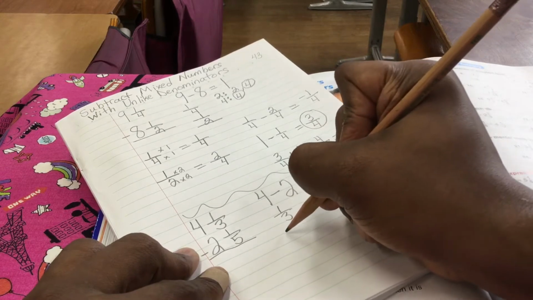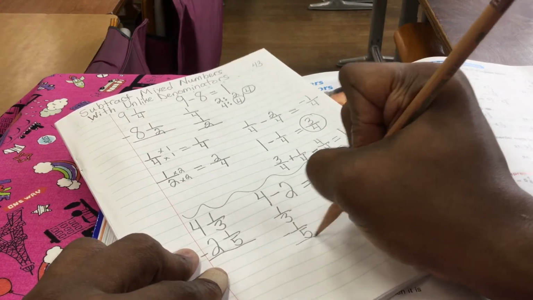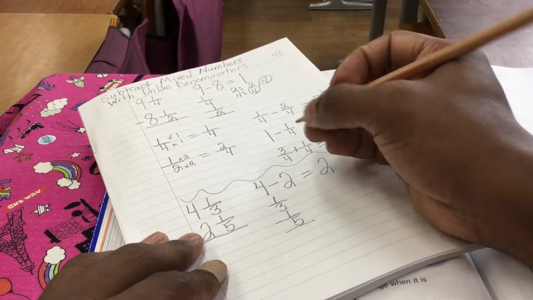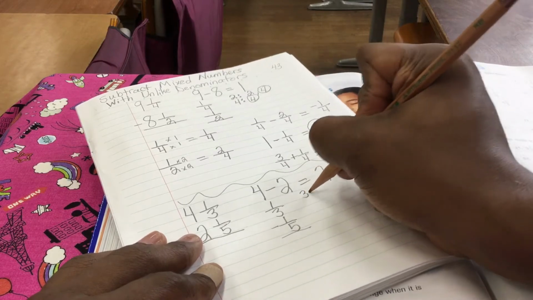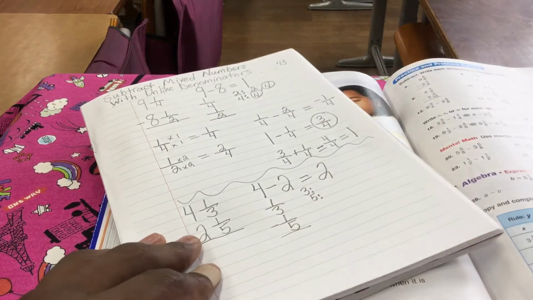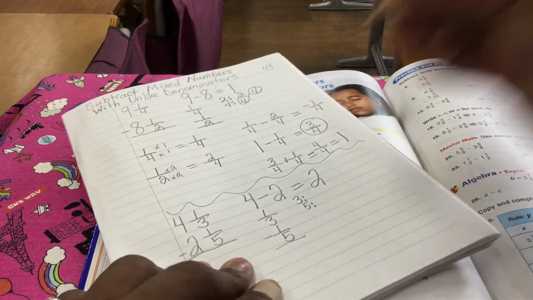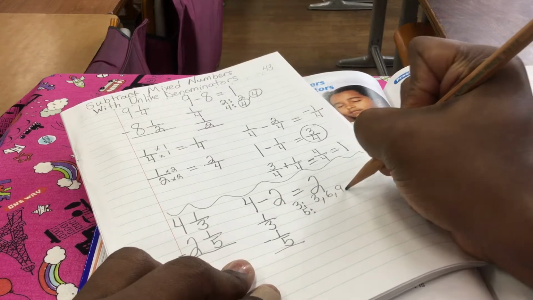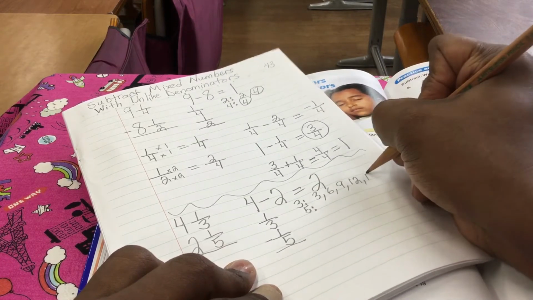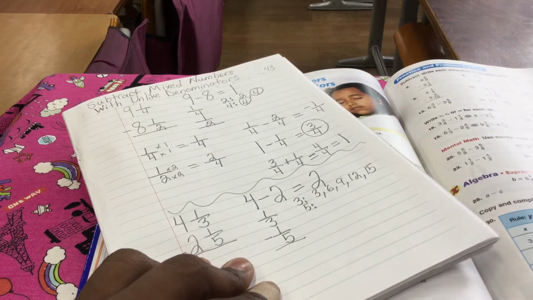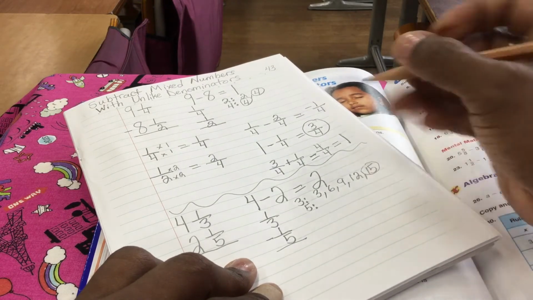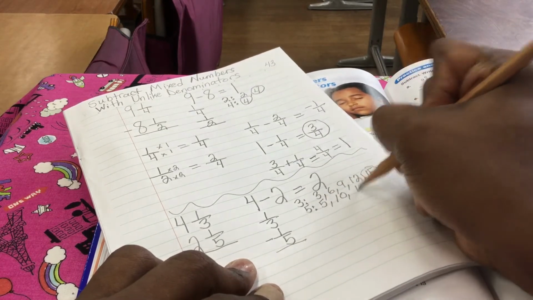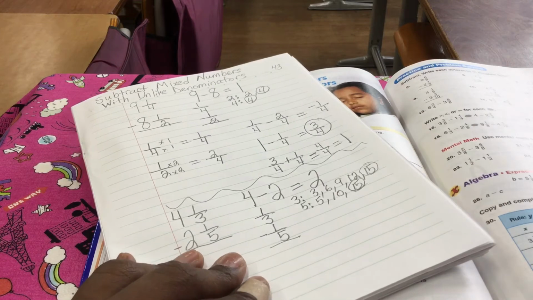1/3 minus 1/5. Okay, so now I'm going to do the same thing we did before. Let's find the least common multiples for 3 and 5. Okay, what are they for 3? 3, 6, 9, 12, 15. There's my shortcut. I already know it's going to be 15. Just in case you want to check, 5, 10, 15. There it is. I need go no further.